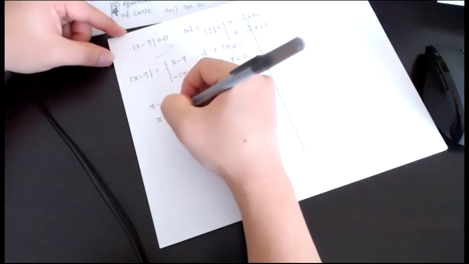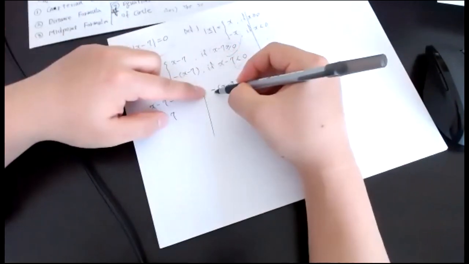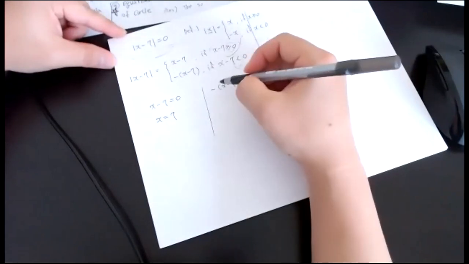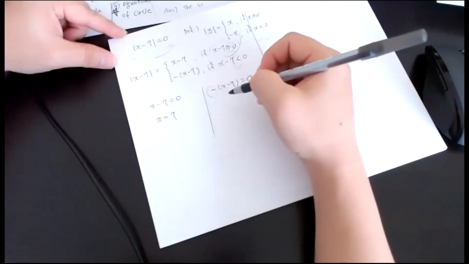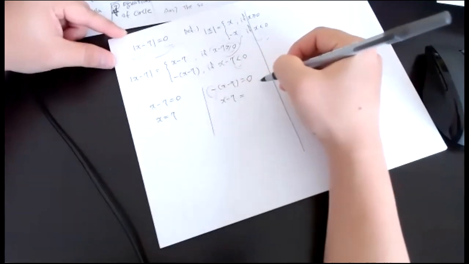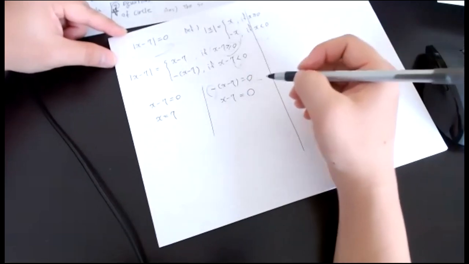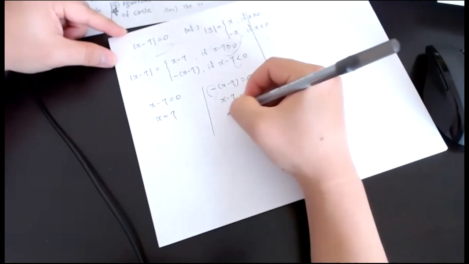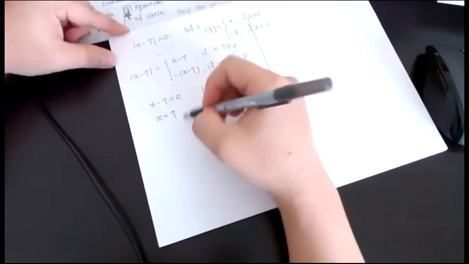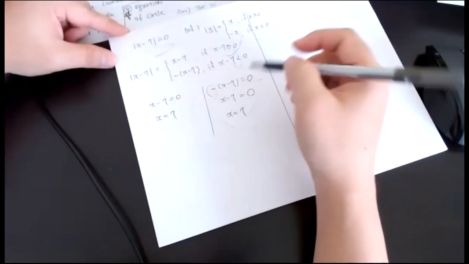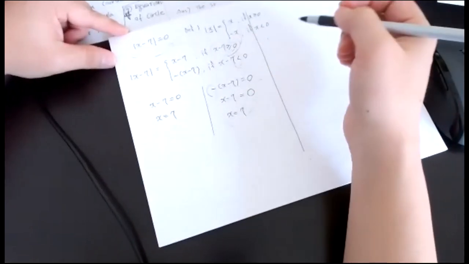So x equals 7 is not a big deal, right? Then let me multiply by -1 on both sides of the second equation to get rid of the negative sign. So we get x minus 7 is equal to -0, but -0 is nothing but 0. So x is equal to 7 right here. Both equations have the same answer, so this equation has one solution. This equation is a conditional equation.